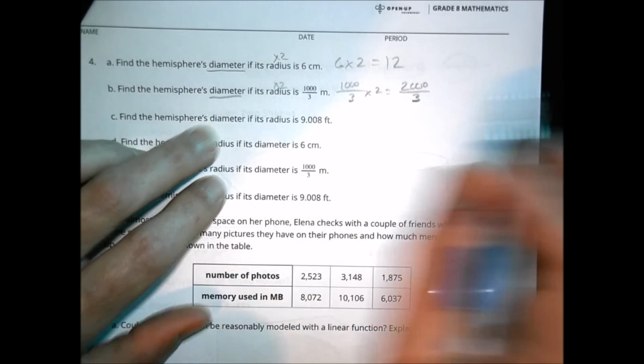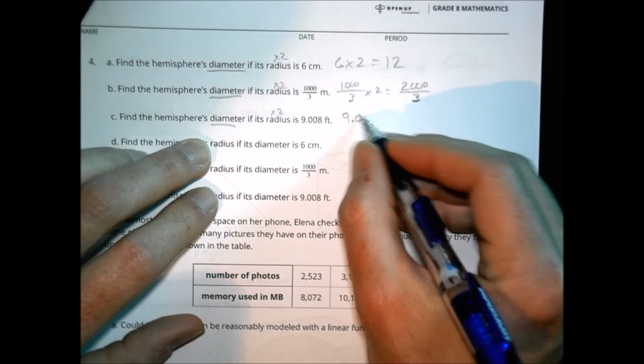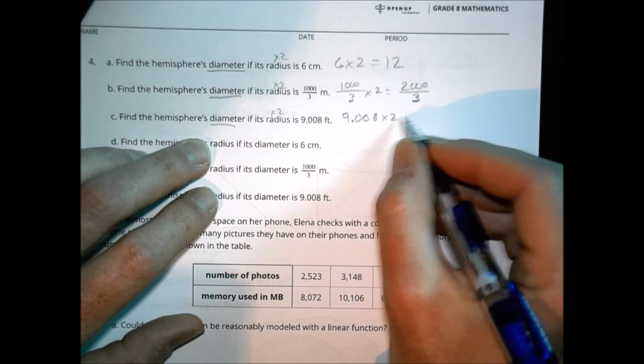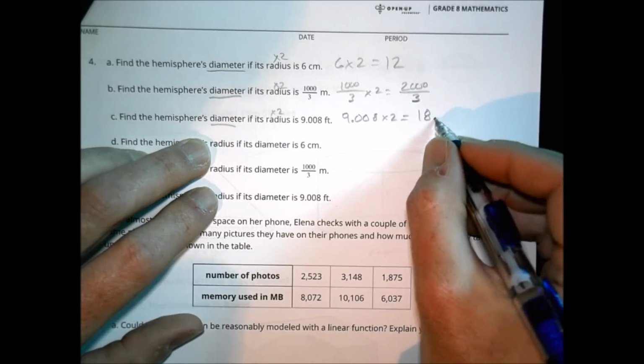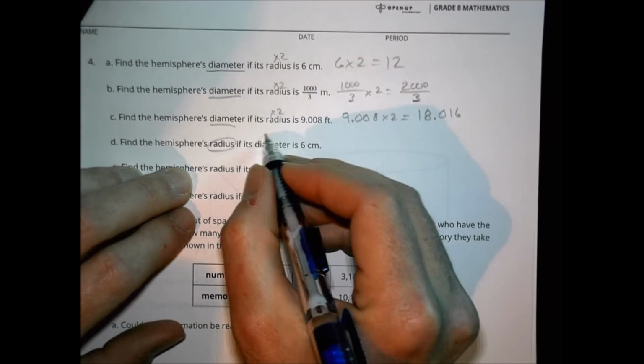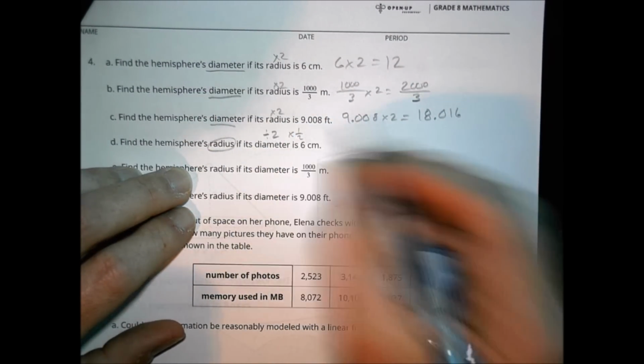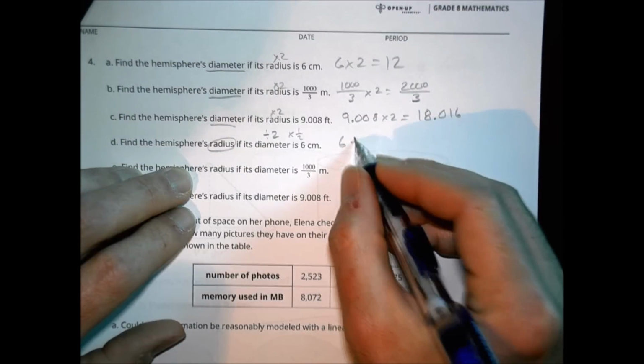We have the diameter, find the radius, which is times 2. So 9.008 times 2 becomes 18.016. This time I have the radius, and I want to do the diameter, so I'm going to divide by 2 or multiply by a half, however you want to think about that. So 6 divided by 2 is 3.